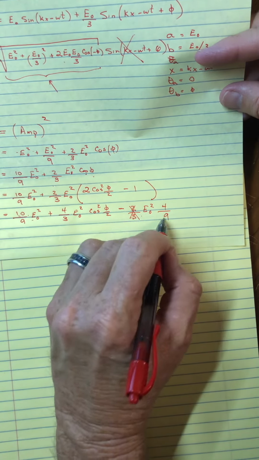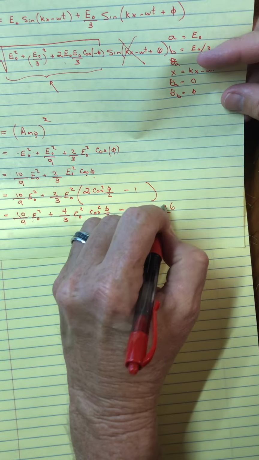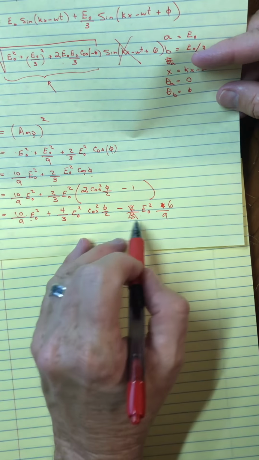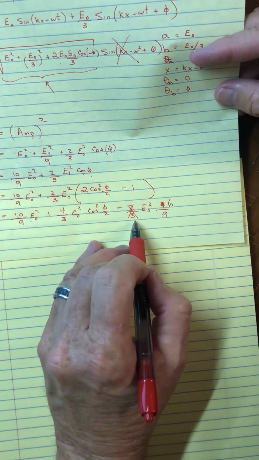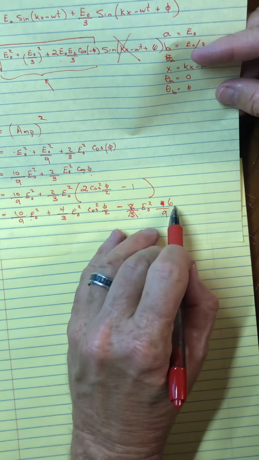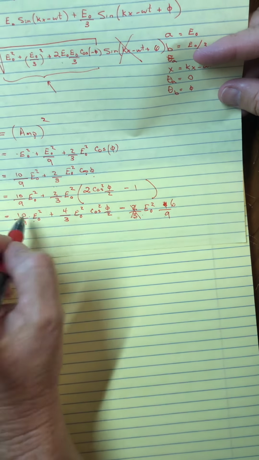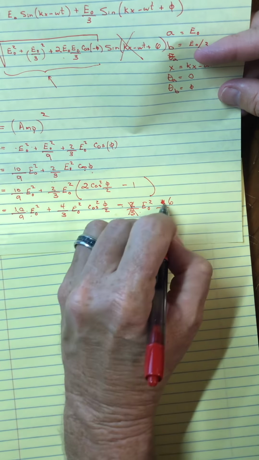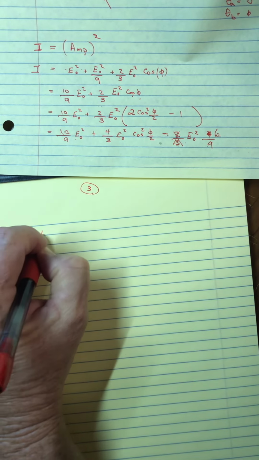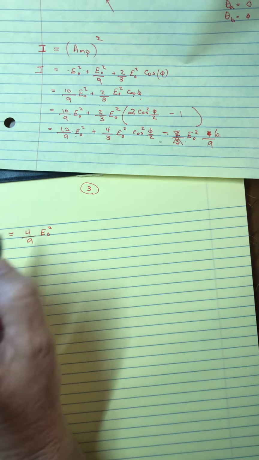If I multiply by 3, I'd get a 6. I guess in my head I was squaring. Sorry. But glad I caught it. But the common denominator I'd multiply by 3, so I need to multiply this by 3. Okay, so 10 minus a 6 is a 4 over 9 e naught squared.